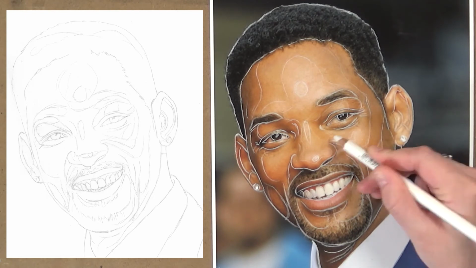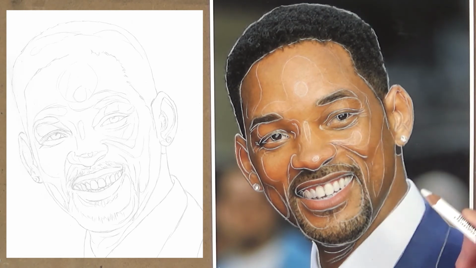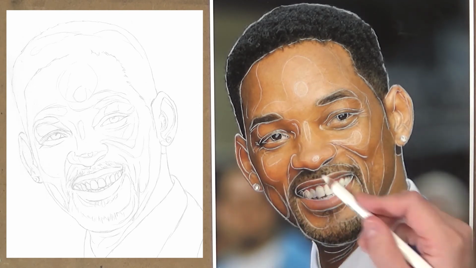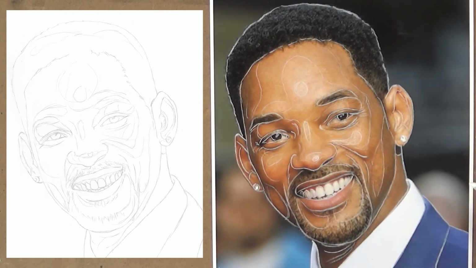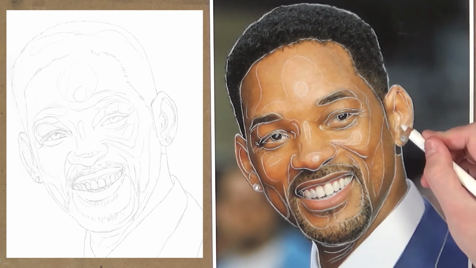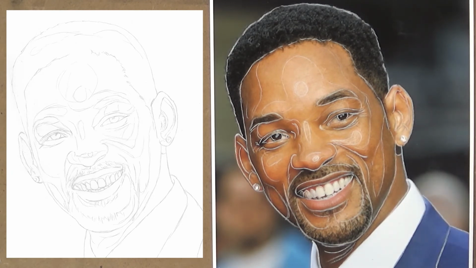There's a highlight here, just a bit there, and it kind of curves up. You can add all of the little highlights if you want. But I think that's pretty much it for the sketch outline that I would include.